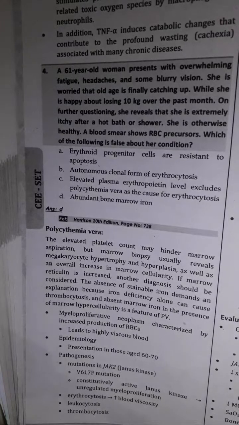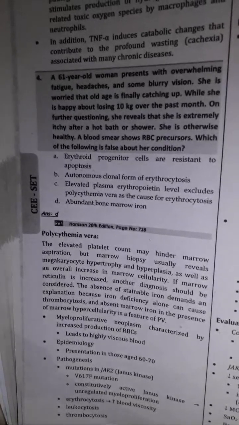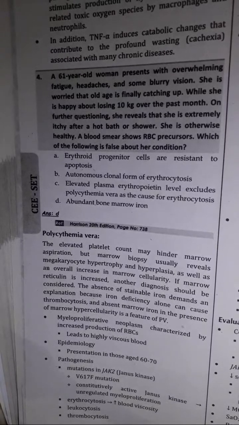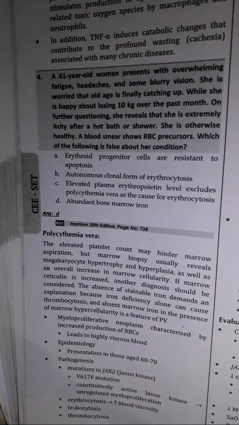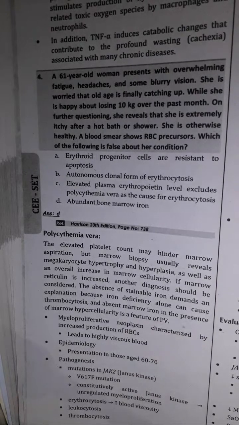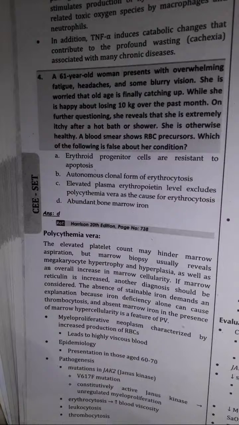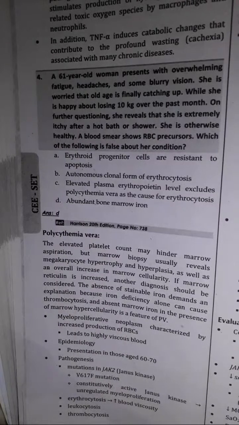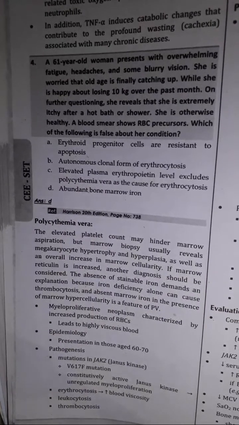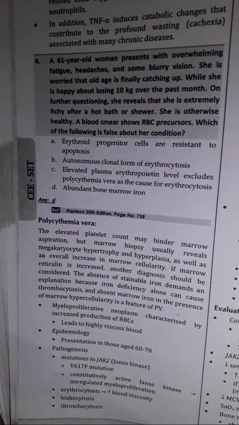Now explanation. Polycythemia vera. The elevated platelet count may hinder marrow aspiration, but marrow biopsy usually reveals megakaryocyte hypertrophy and hyperplasia, as well as increased reticulin. Another diagnosis should be considered: the absence of stainable iron demands an explanation because iron deficiency alone can cause thrombocytosis, and absent marrow iron in the presence of marrow hypercellularity is a feature of PV.